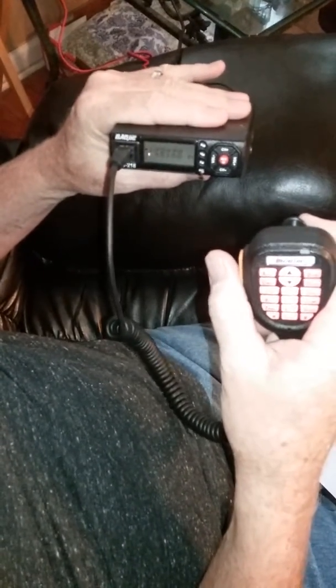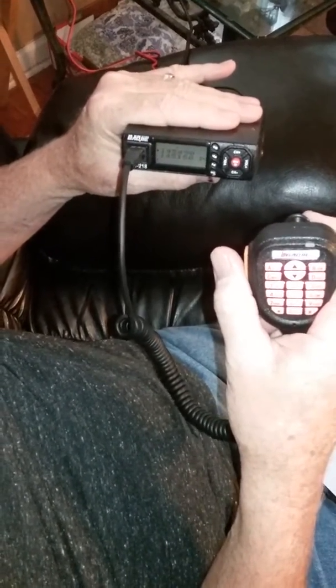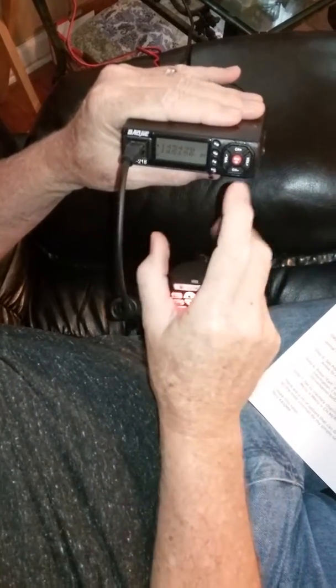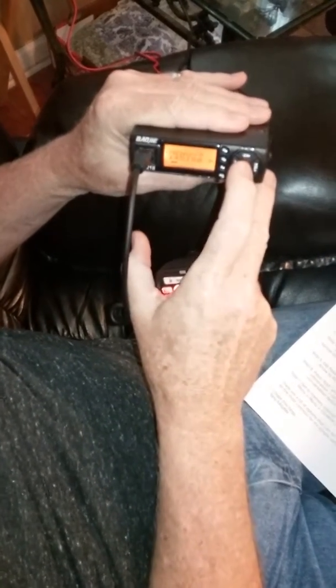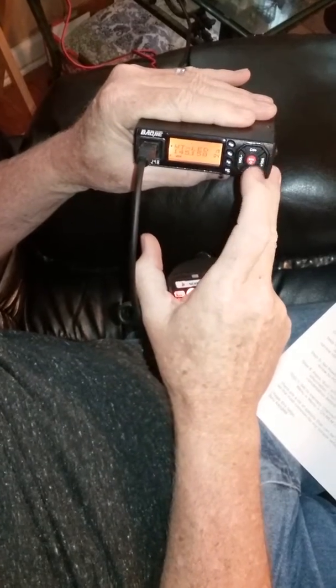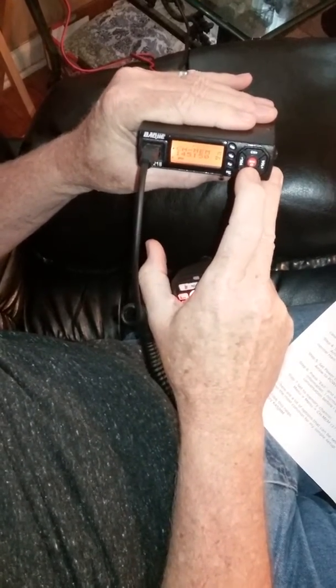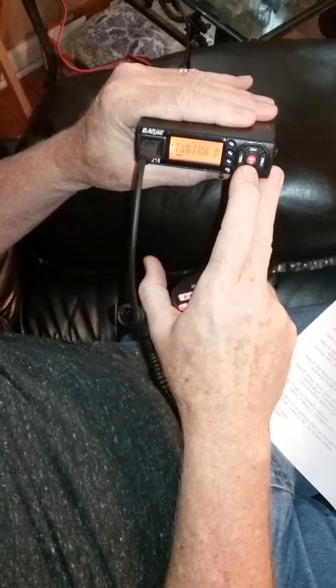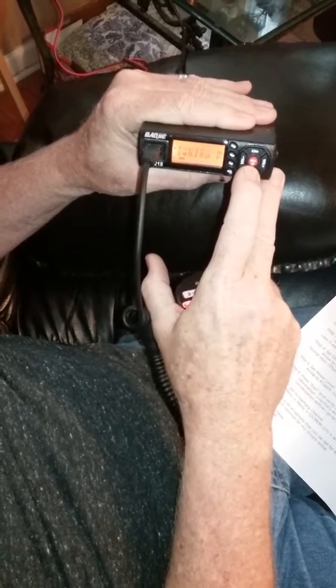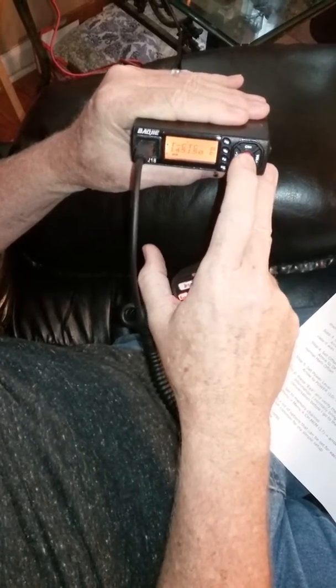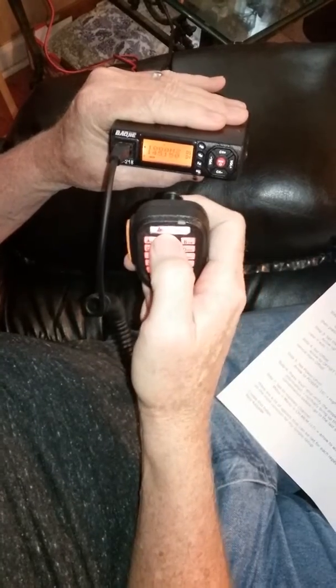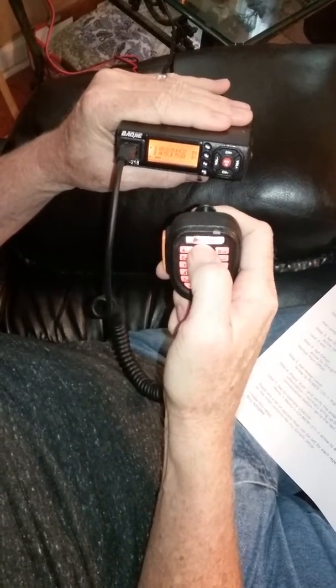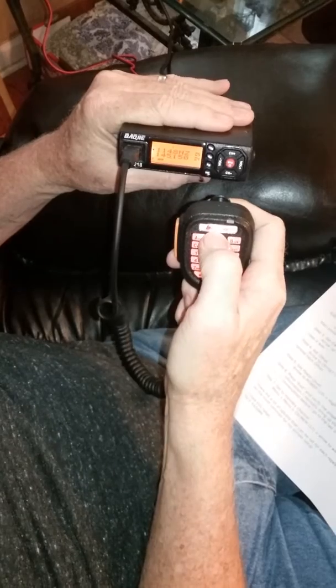So the next thing that we want to do is set the PL code. In this case, the radio calls that a T-CTC code. So to get to that, you're going to press menu and then menu one more time. Now we can scroll through the individual menus, and we're wanting to scroll till we find the T-CTC, and then hit menu. Now we can use our channel up and down or our microphone to get to our PL code, which in this case is 141.3.